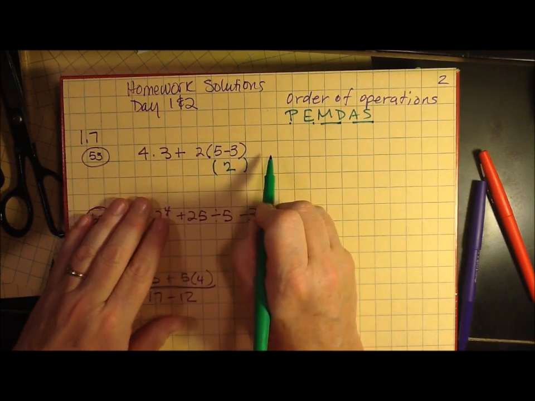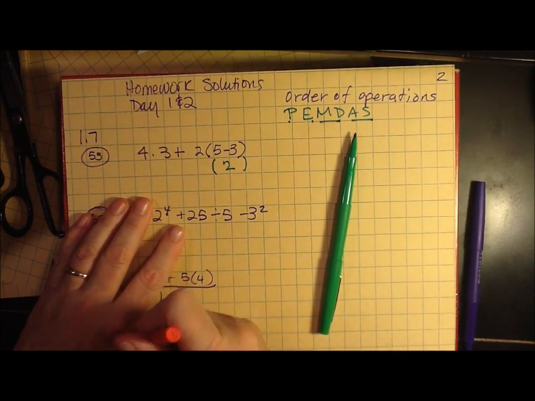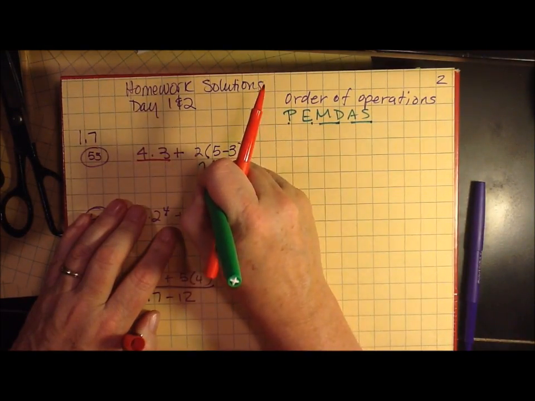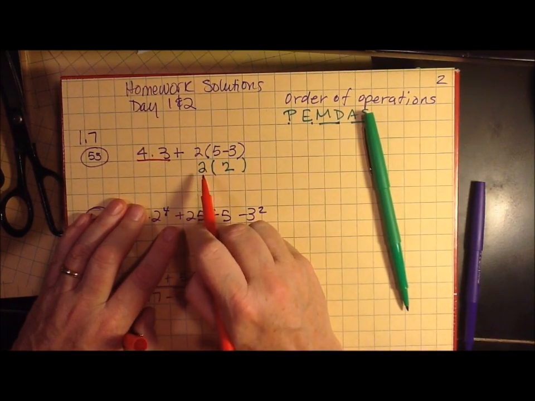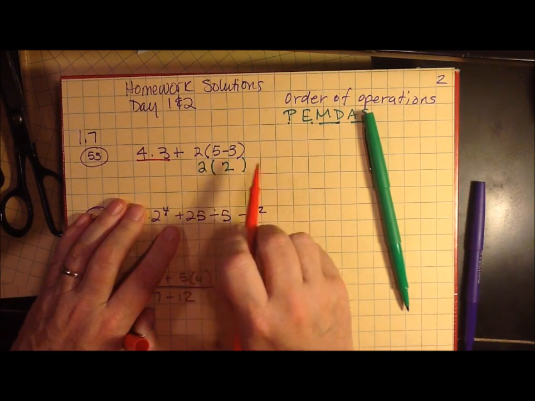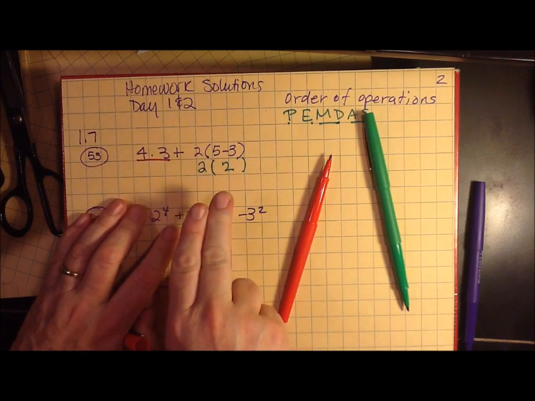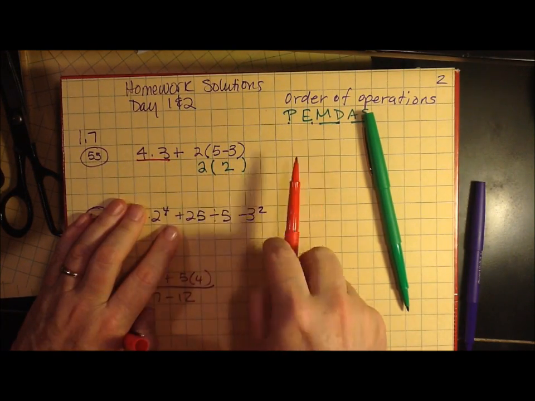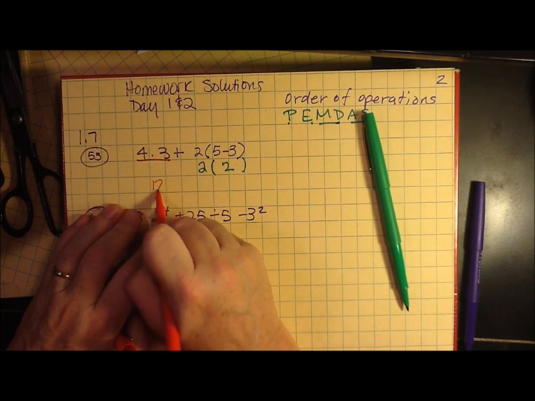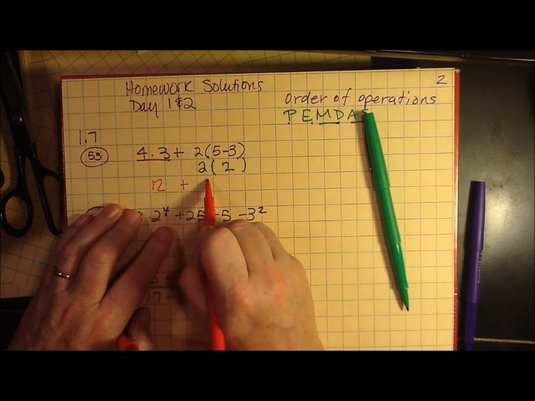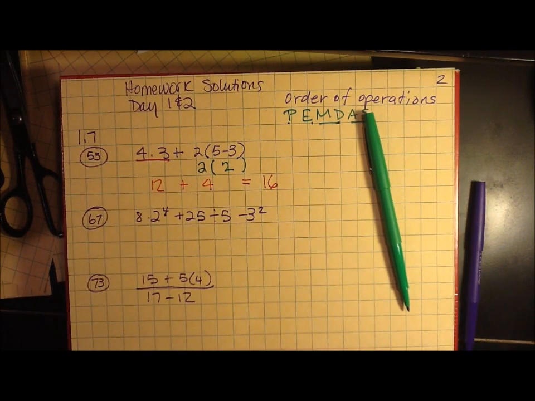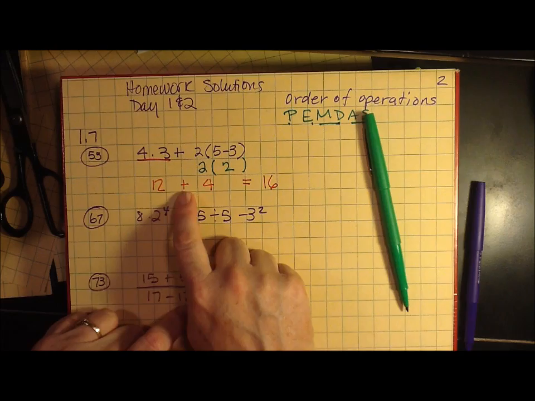I have no exponents, and now I need to worry about multiplying and dividing next. So there's multiplication going on here, and there's multiplication going on there. Please, please, please remember, if you have a number next to a parentheses with no operator in between, it means you are multiplying. So this is the same as 2 times 2. So 4 times 3 is 12, plus 2 times 2 is 4, equals 16. Notice that I did the combining last.